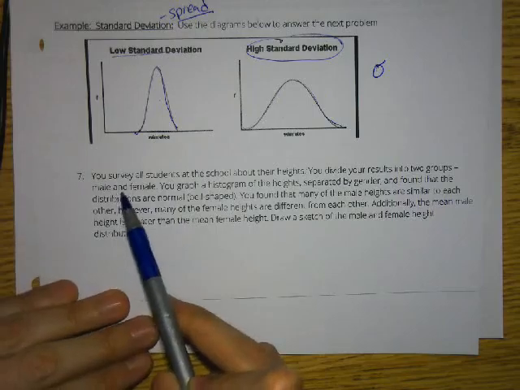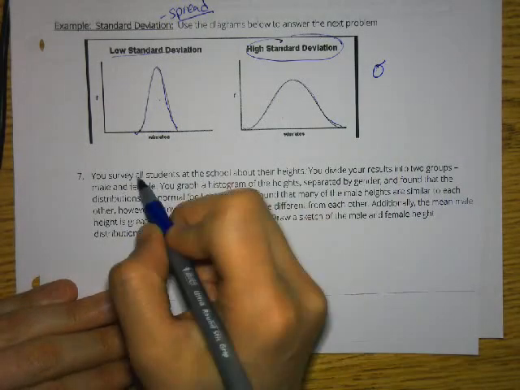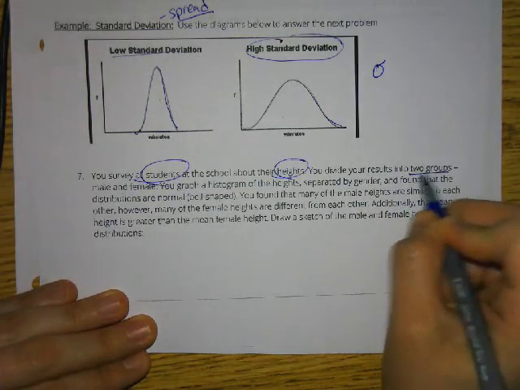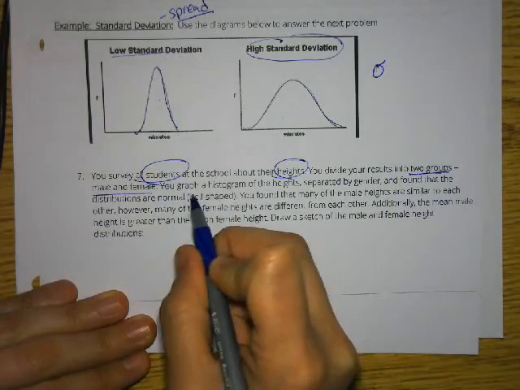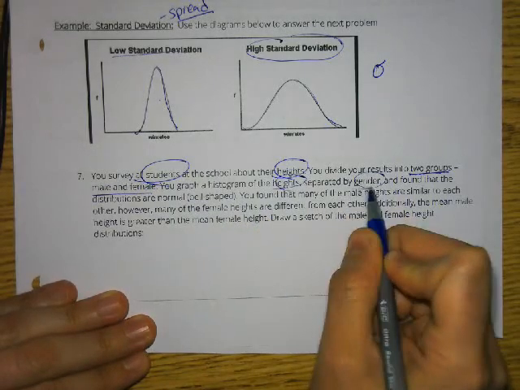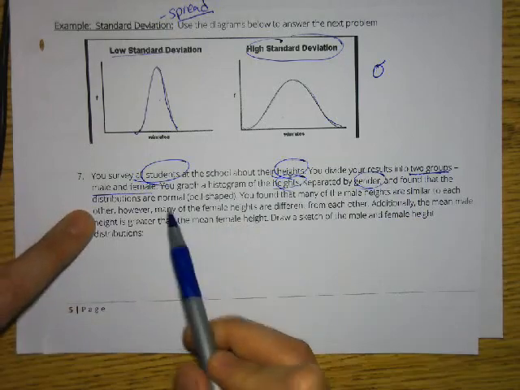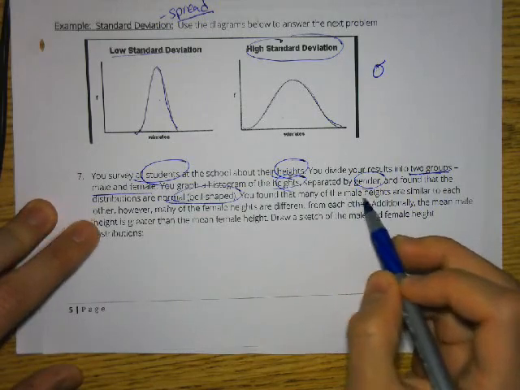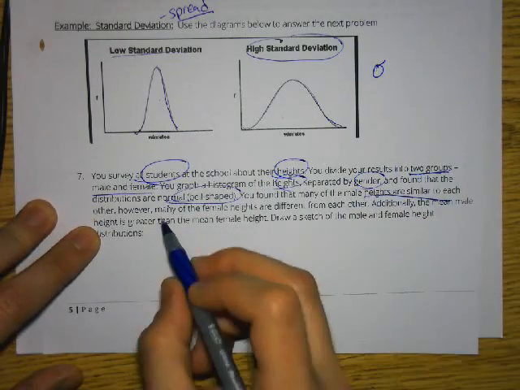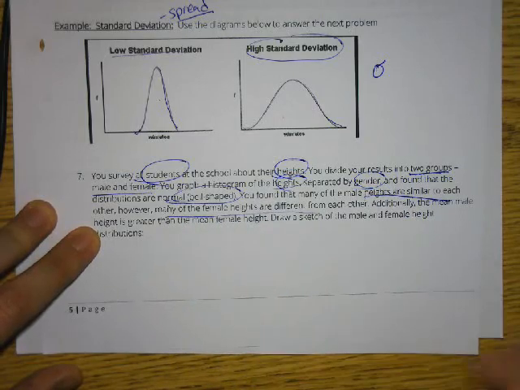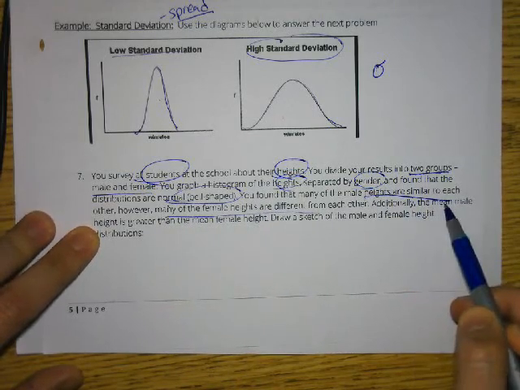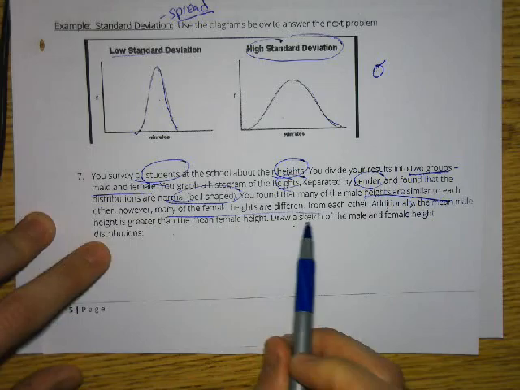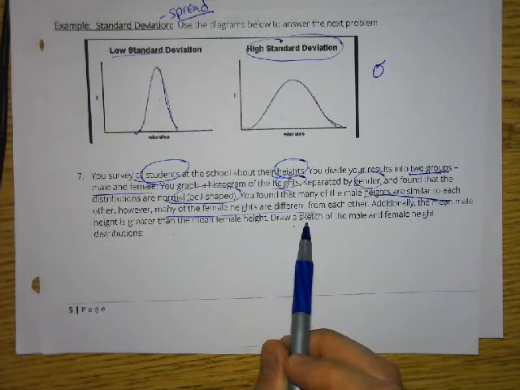So in number 7, we're talking about a survey that was given to all students about their heights. Students are divided into 2 groups, male and female, and we've graphed a histogram of the heights separated by gender. We found that the distributions are normal. That means they're symmetric and bell-shaped. The male heights are similar to each other, but many of the female heights are different from each other. Additionally, the average male height is greater than the average female height. Draw a sketch of the male and female height distributions.